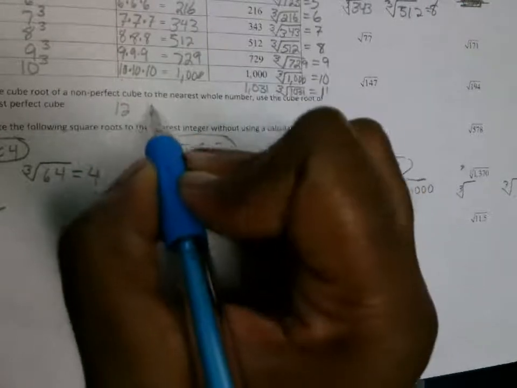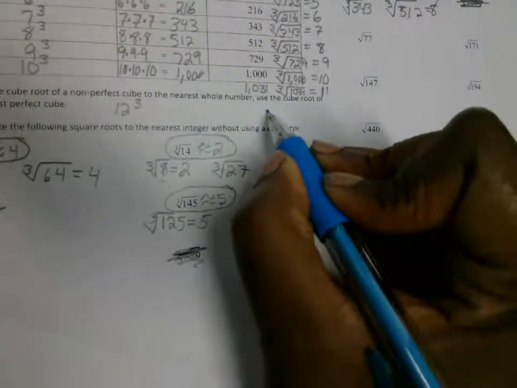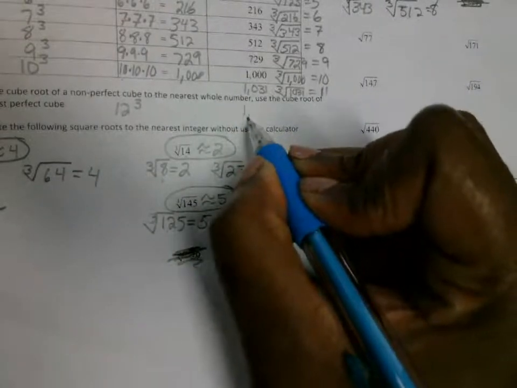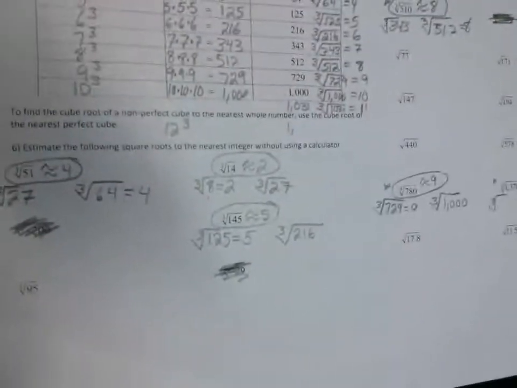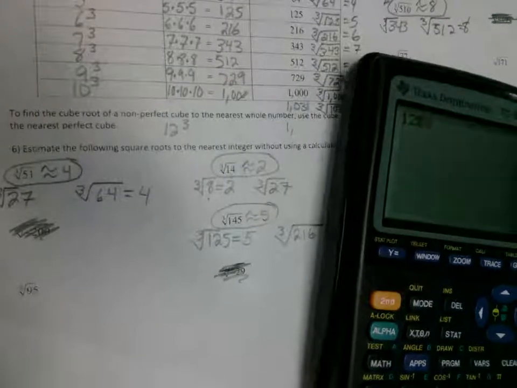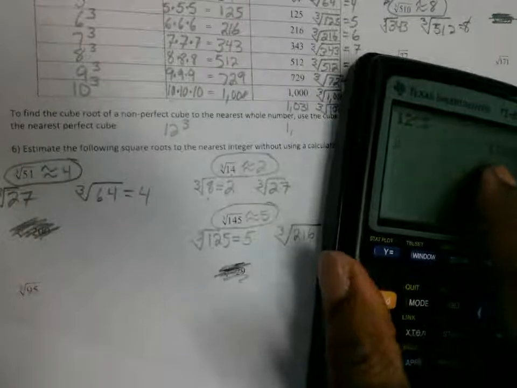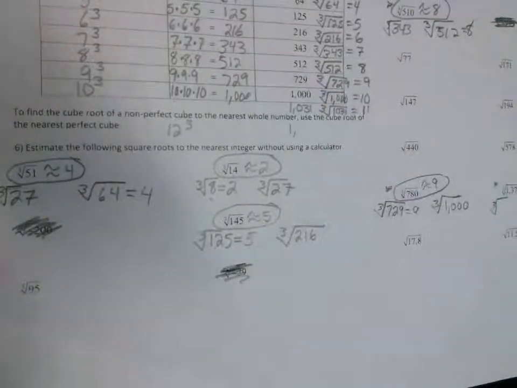12 times 12 times 12, to the third power. 1,728.